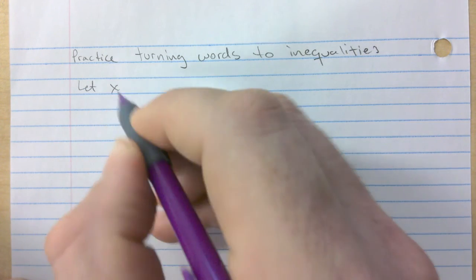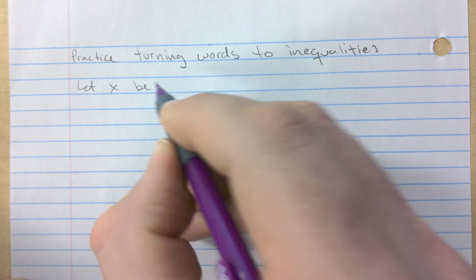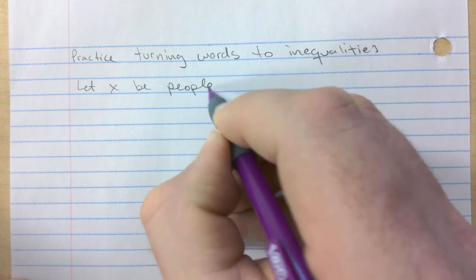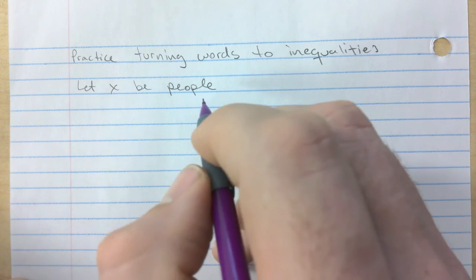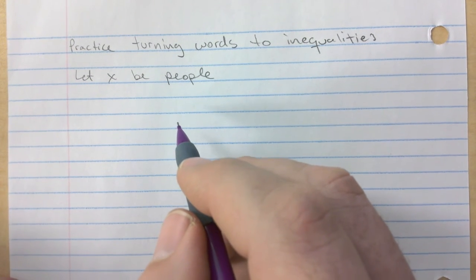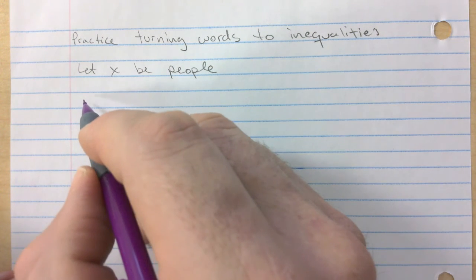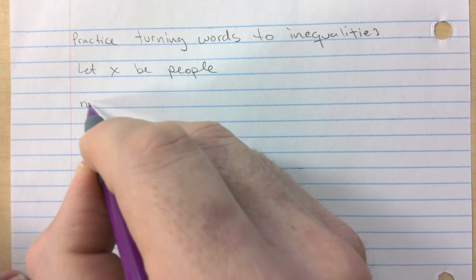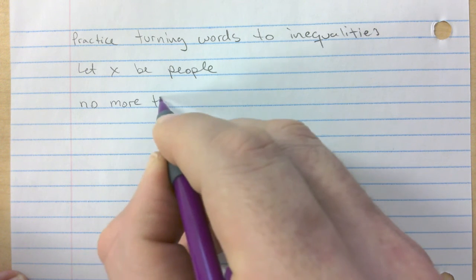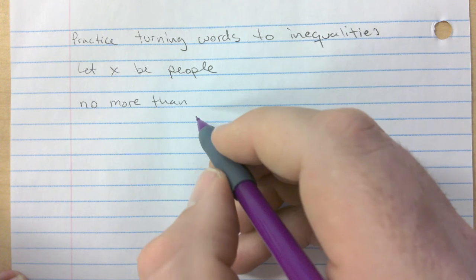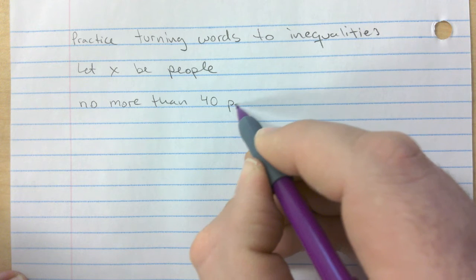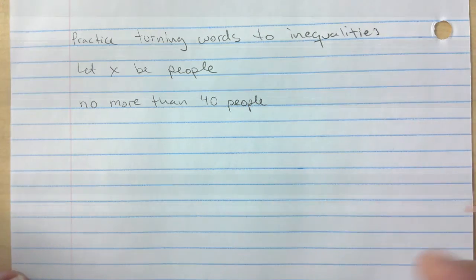Let X be people. If the question would say something like this: no more than 40 people are allowed.